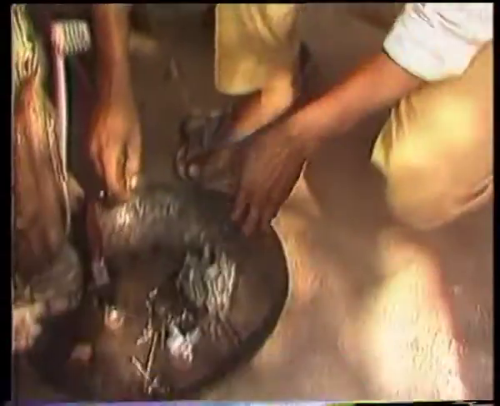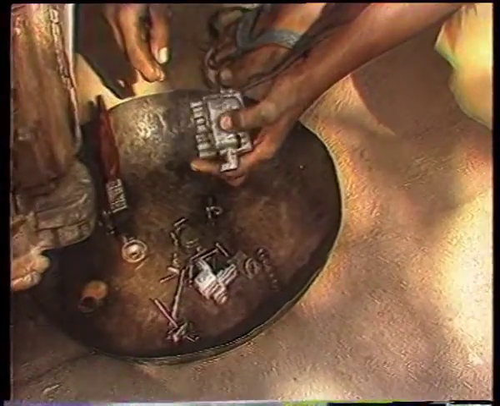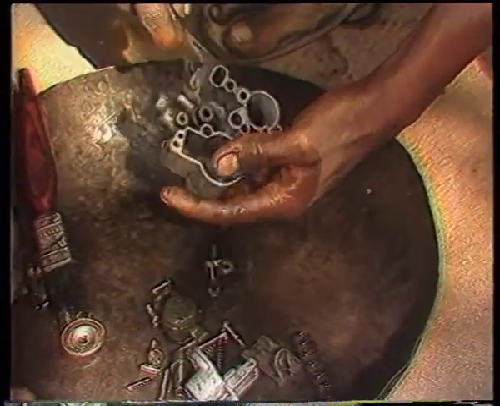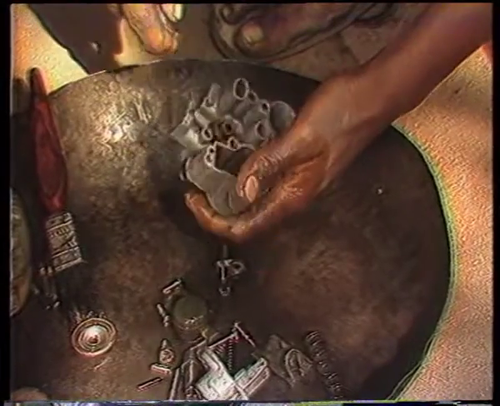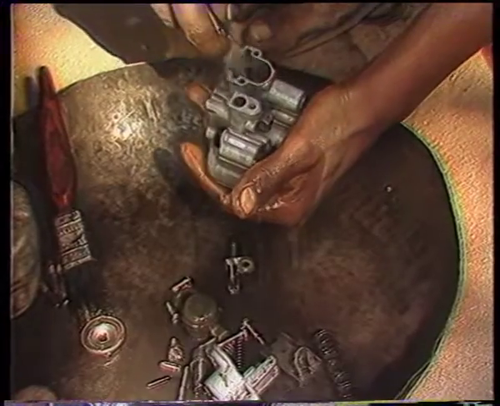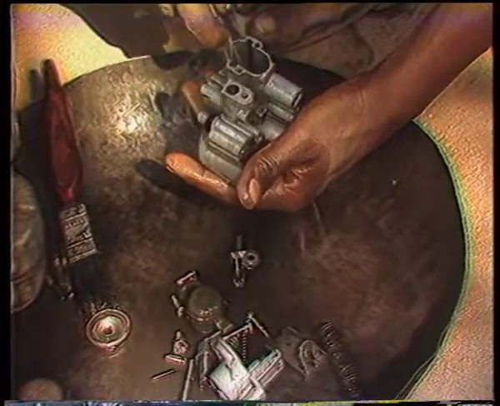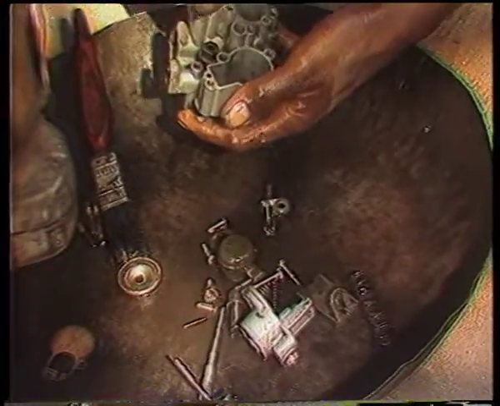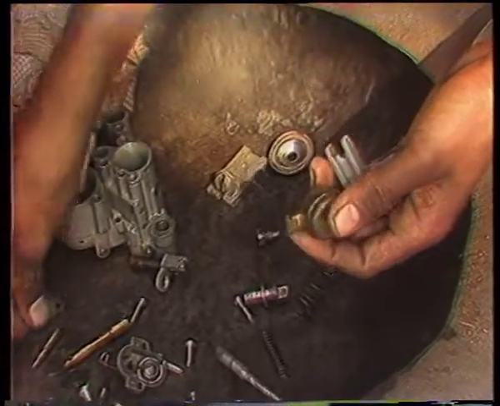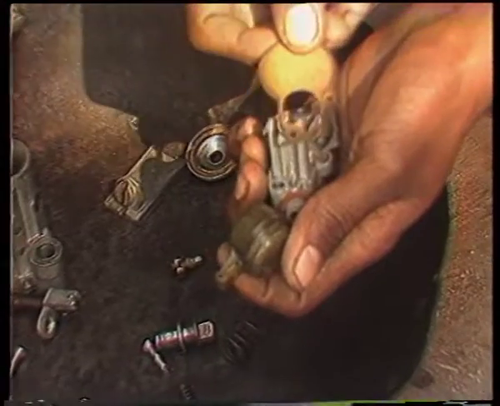Start washing all the parts with petrol syringe. Clean them with a dry cotton cloth. And start refitting the parts in the order reverse to which they were removed.